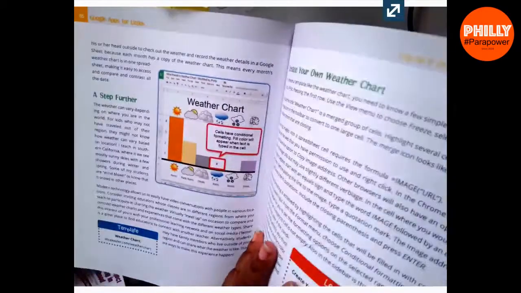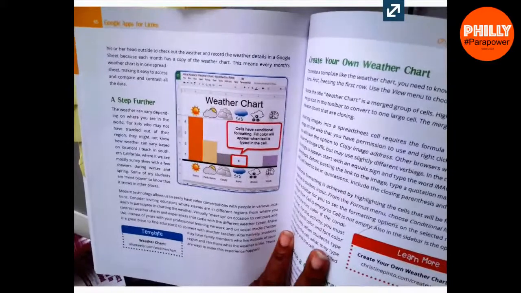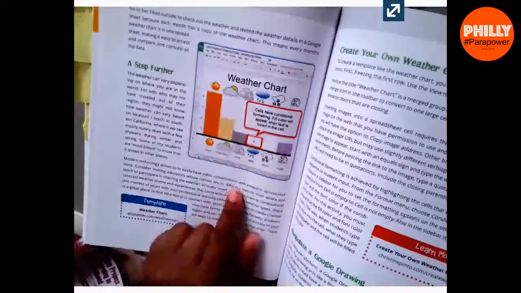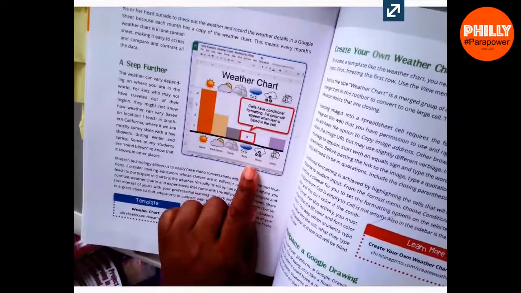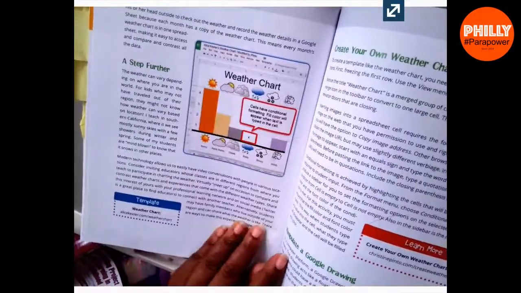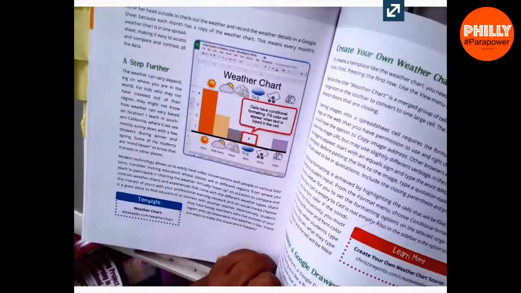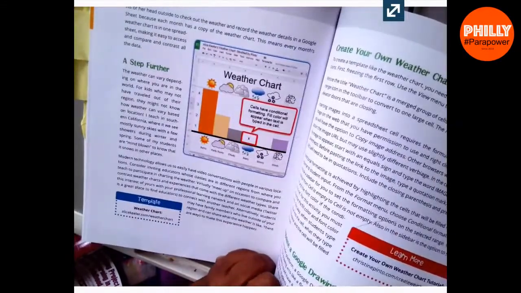So here is the weather chart. I like it, and I like that we can rearrange it a little bit, but our kids can do that, and they can track the weather, and it can be part of our morning message or our morning meeting.